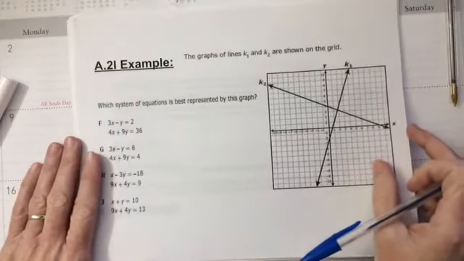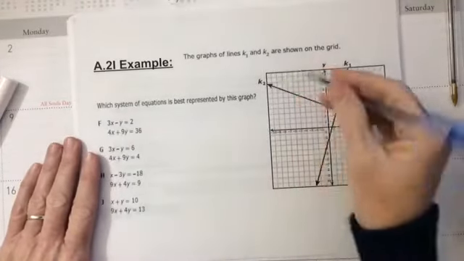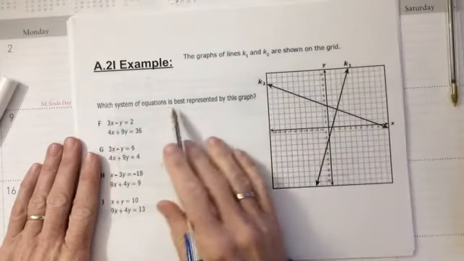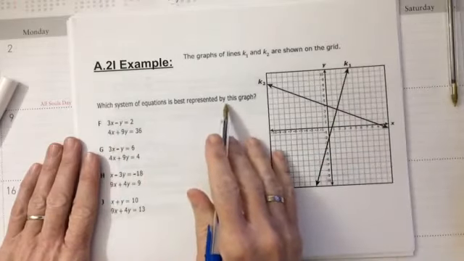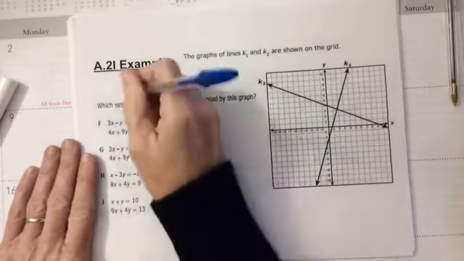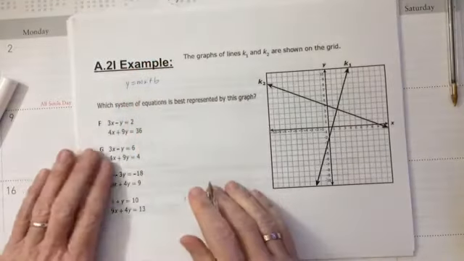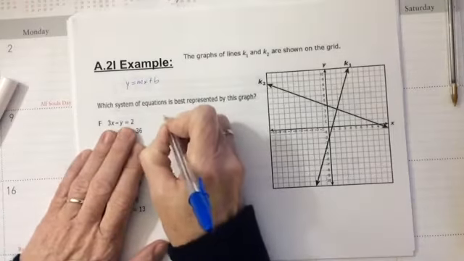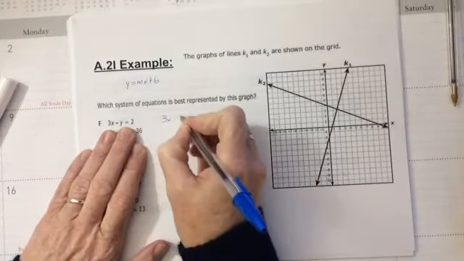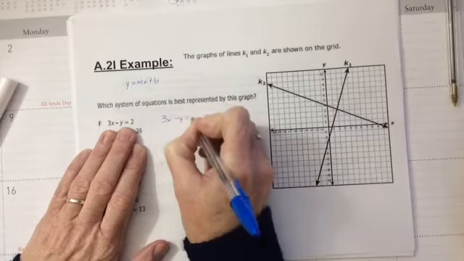Next example. We have the graph of these lines shown. Which system of equations best represents this graph? Okay, step 1, you need to put these in y equals mx plus b form. And we're going to do that with the first one. So we have 3x minus y equals 2.